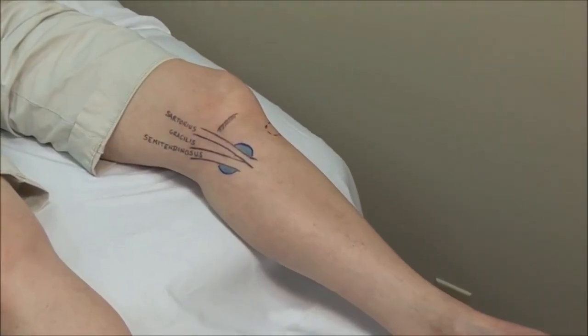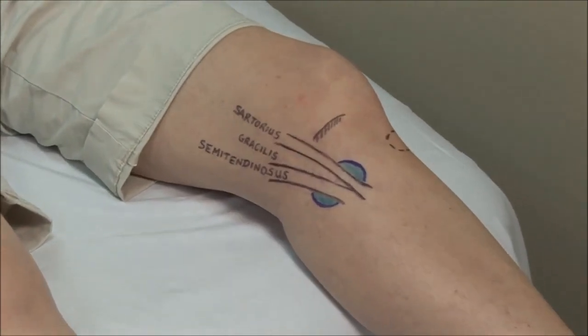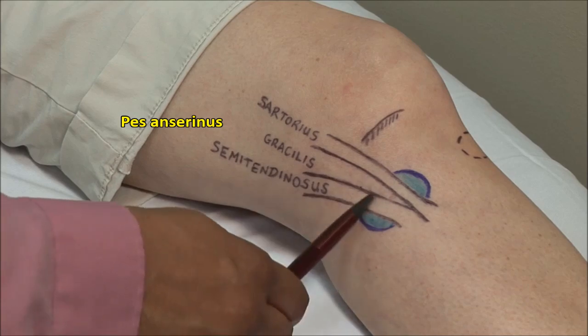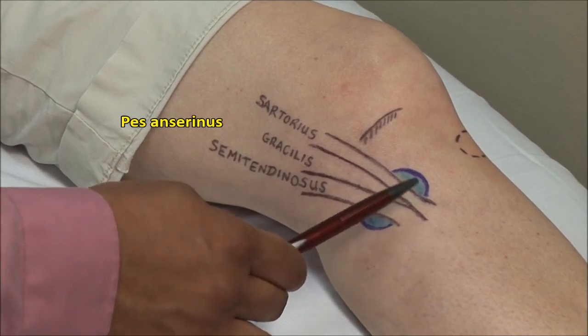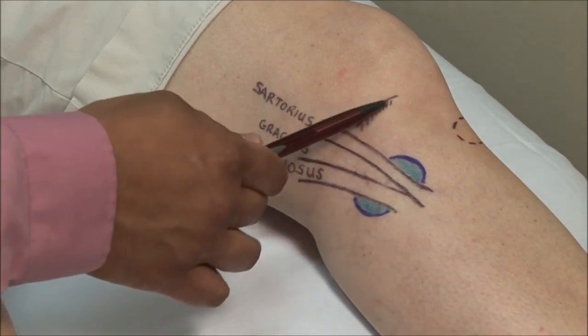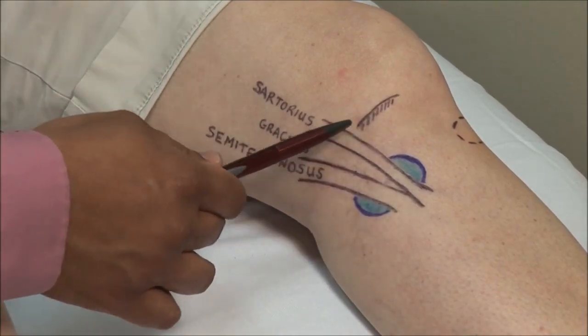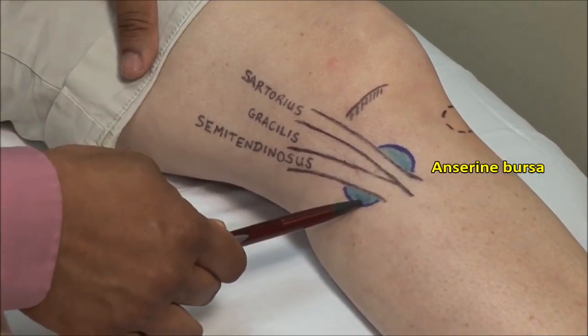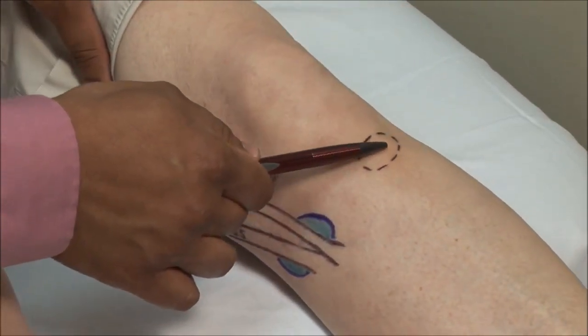The pes anserinus refers to the conjoint tendons of the sartorius, gracilis, and semitendinosus muscles. These attach to the anteromedial aspect of the tibia, inferior to the joint line. The Anserine bursa is located anterior to these tendons at the level of the tibial tuberosity.